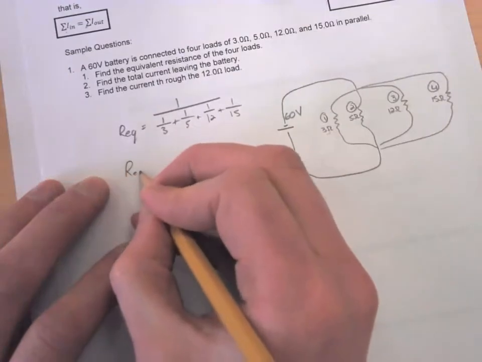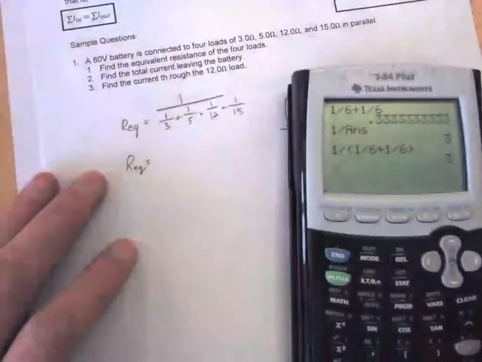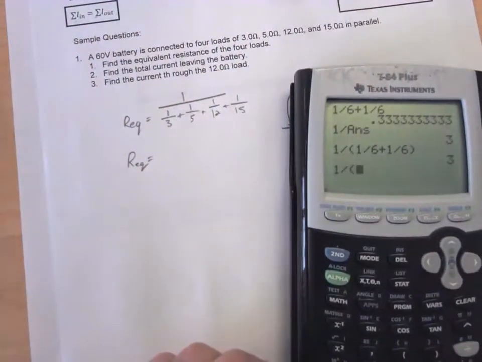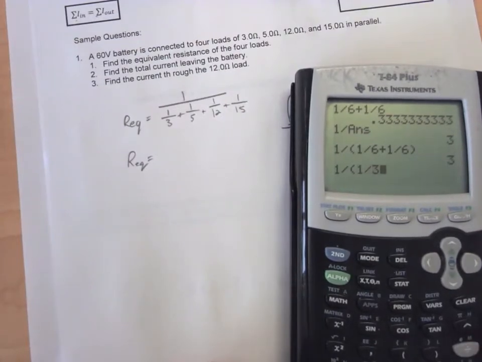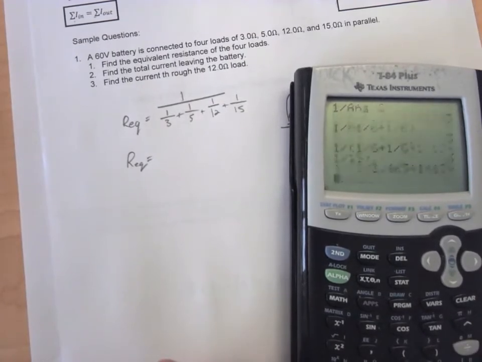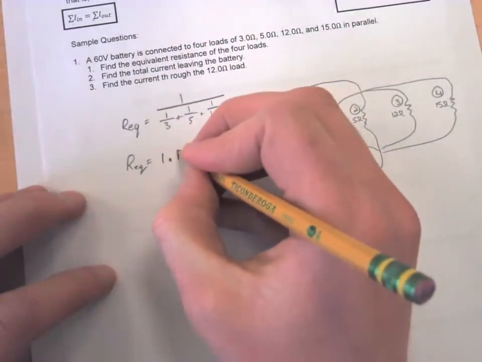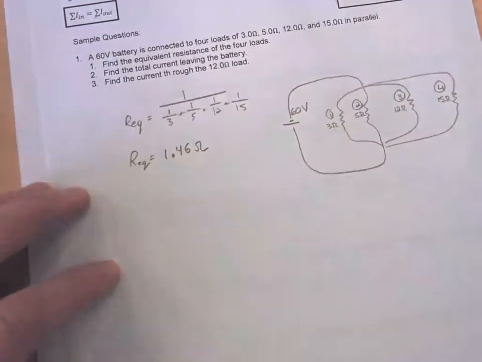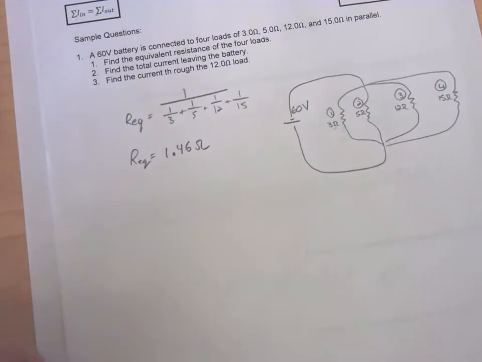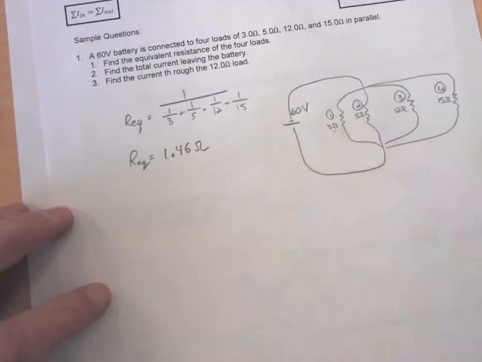And that gives us an Req value of, you've got to use your calculator, so I'm going to do 1 divided by bracket 1 divided by 3 plus 1 divided by 5 plus 1 divided by 12 plus 1 divided by 15, close the bracket, 1.46 ohms is my Req. Okay, so if I look, that is less than the smallest one.